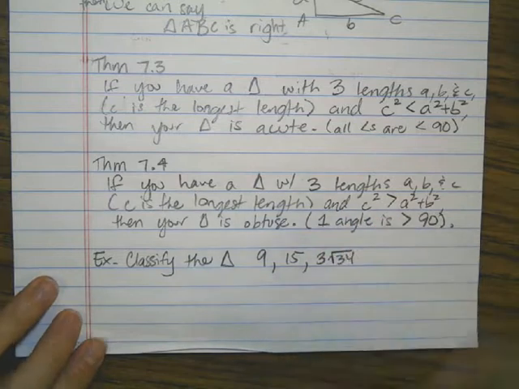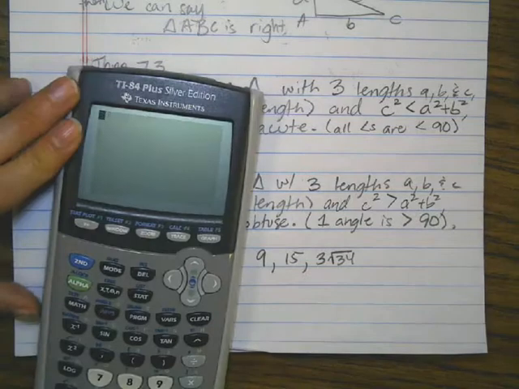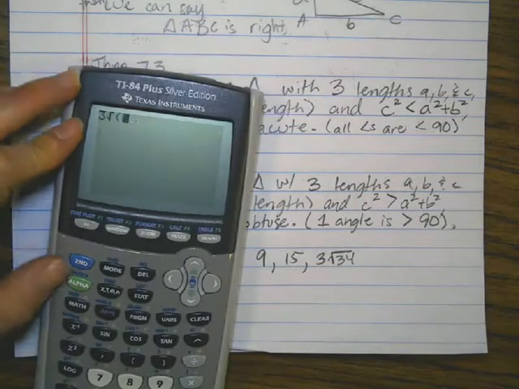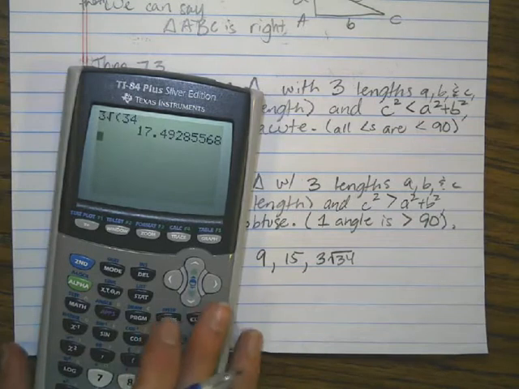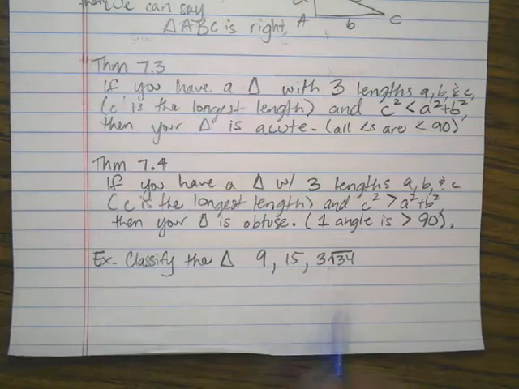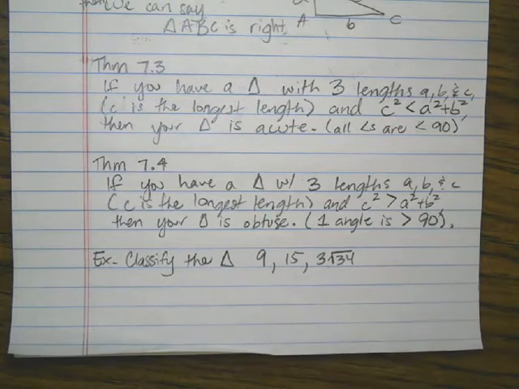First of all, to see which one is the longest, I'm going to put 3 root 34 in my calculator to figure out what it is. So 3 root 34 is 17.49, so this one is the longest. If you round it up to 17.5? No, if you round, it will not work. So leave them the way they're given to you.